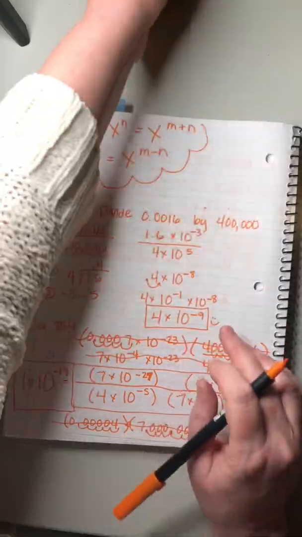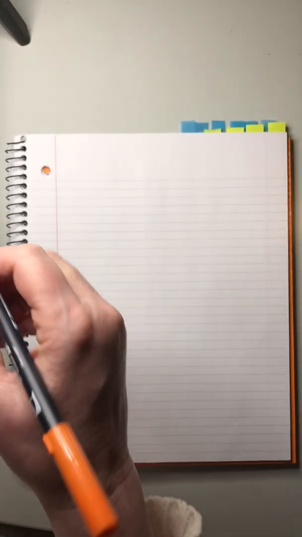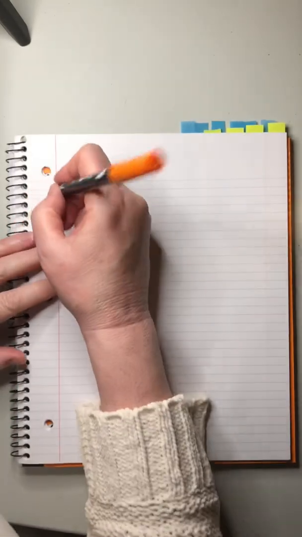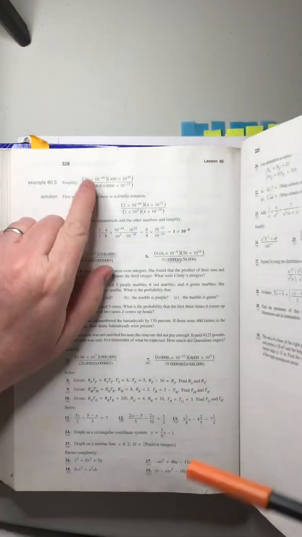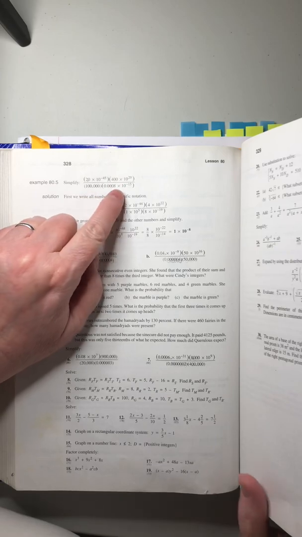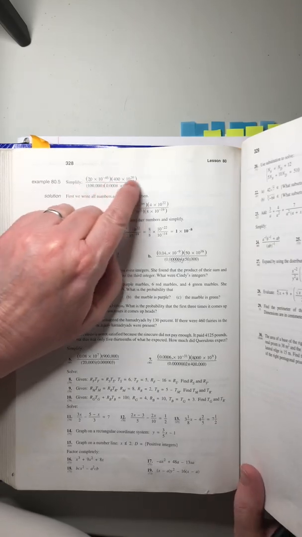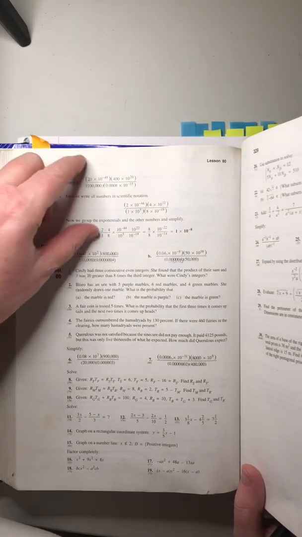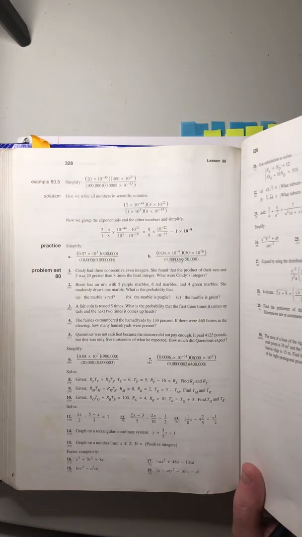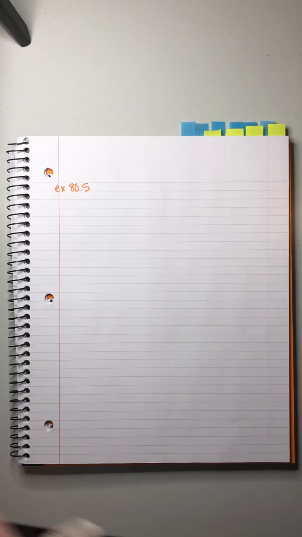Okay. Goodbye, auxiliary notebook. Let's do one more problem. Example 80.5. And again, let me show you the problem. We have 4 chunks, and the top 2 are being divided by the bottom 2. I'm going to do that same thing where I'm going to spread them out, and I'm going to make space to work toward the middle so that it'll end up being neater than it is to start with. And I don't have to rewrite it. Okay.